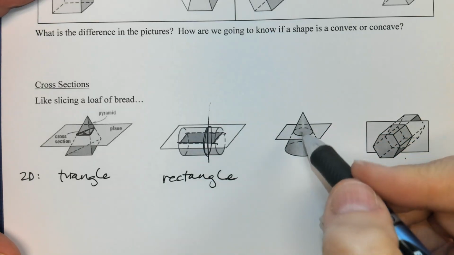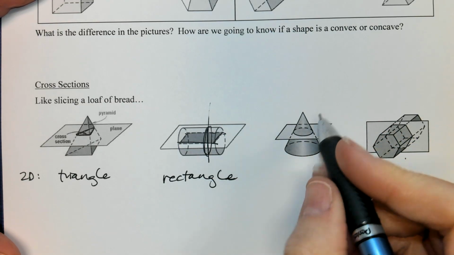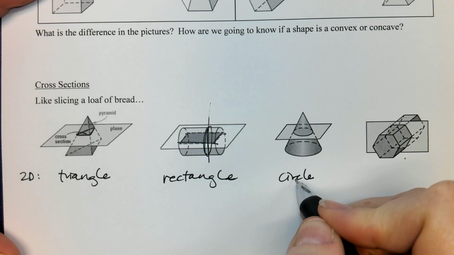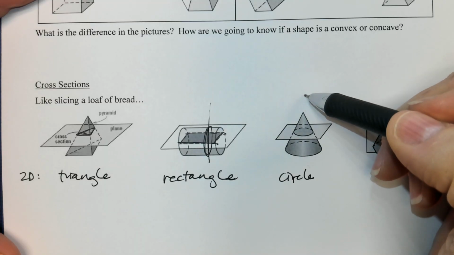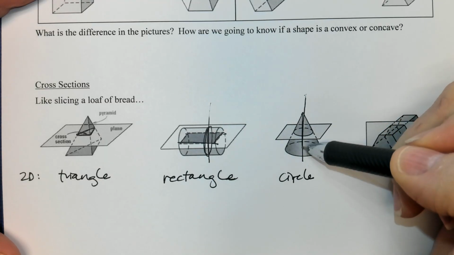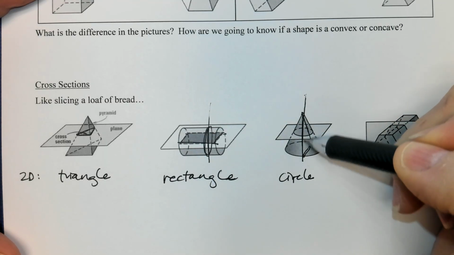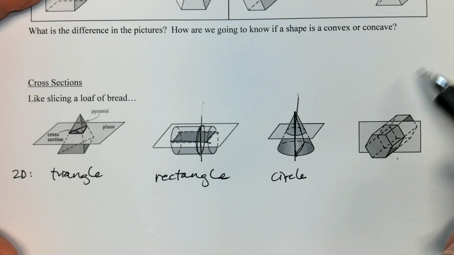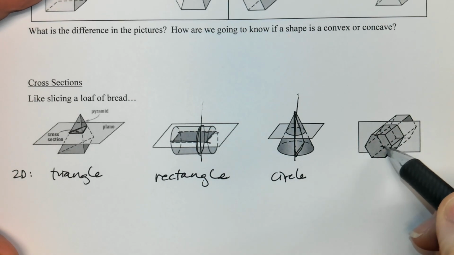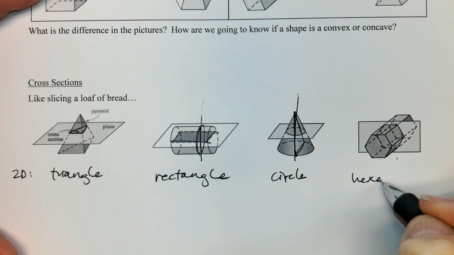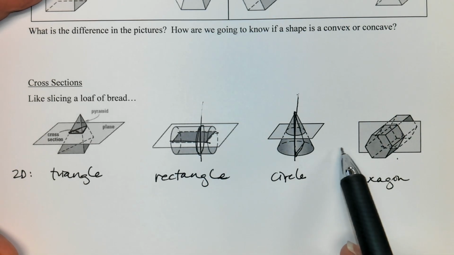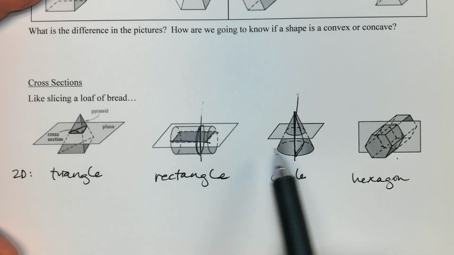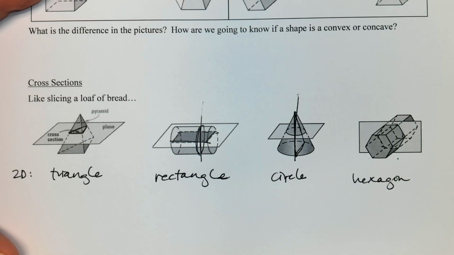Next up is a cone, and when we cut it horizontally like that, we see a circle. This will really break your brain. If I cut it vertically, I would actually see a triangle. Next up is this hexagonal prism. So when it's being cut vertically, I see this hexagon in there. If we were to cut it the long way, this way, we would see a rectangle just like that one. So, different ways to do cross sections.